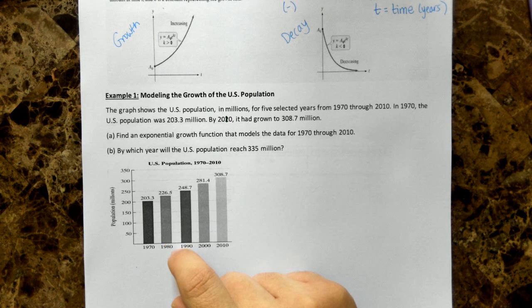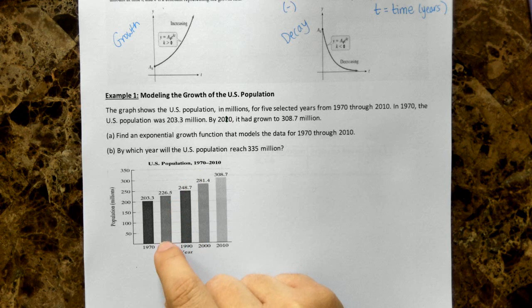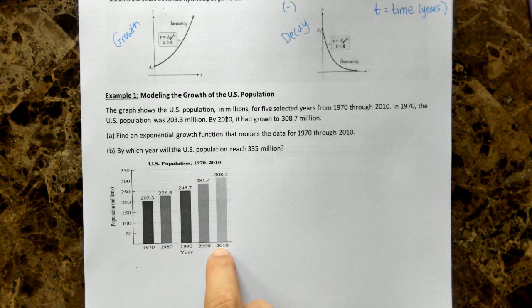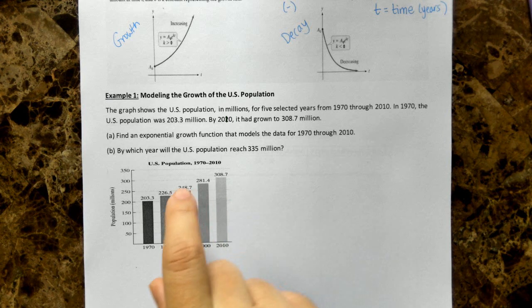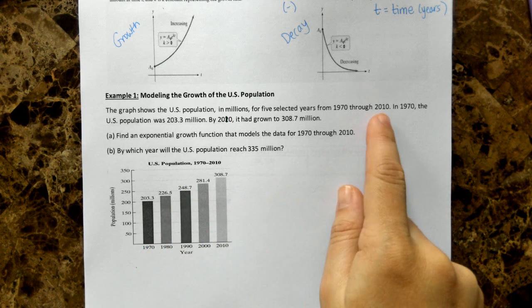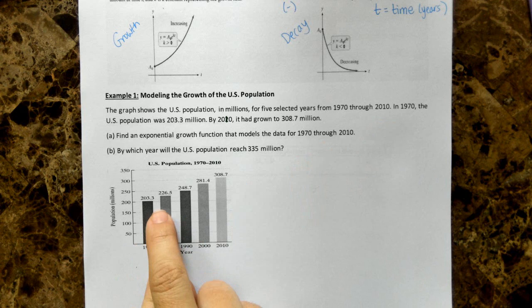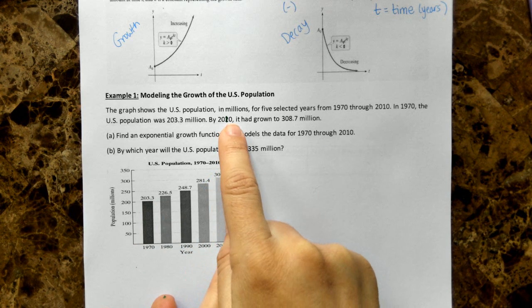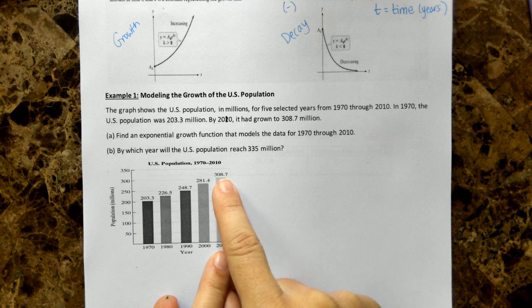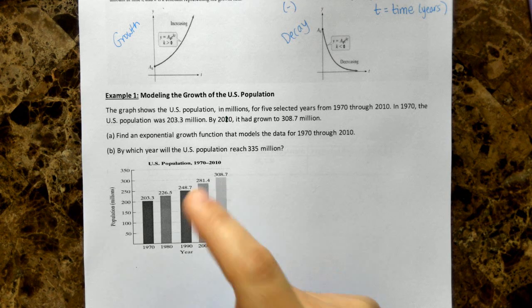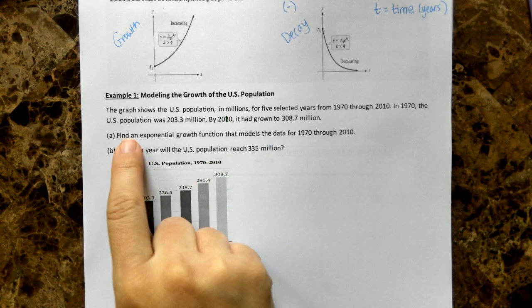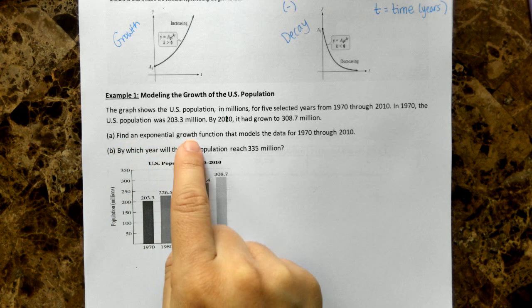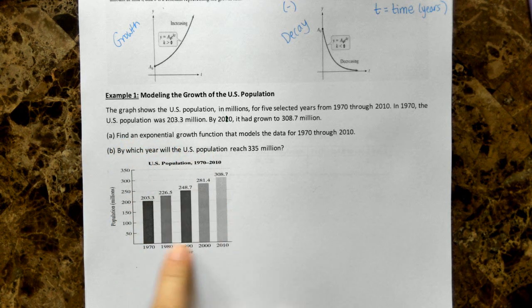So we're given a graph, this little bar chart, and it shows us the U.S. population between the years 1970, every 10 years until 2010. It says in the beginning, 1970, the population was 203.3 million. And by the year 2010, the population grew to 308.7 million. So the first part of this question is asking us, find an exponential growth function that models this data.